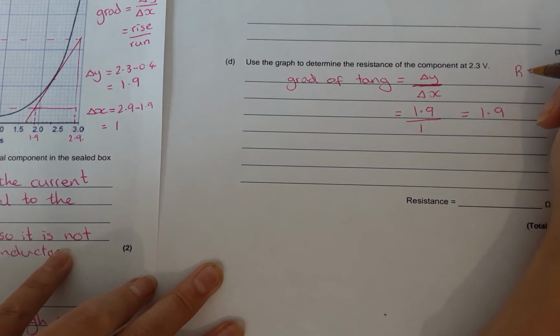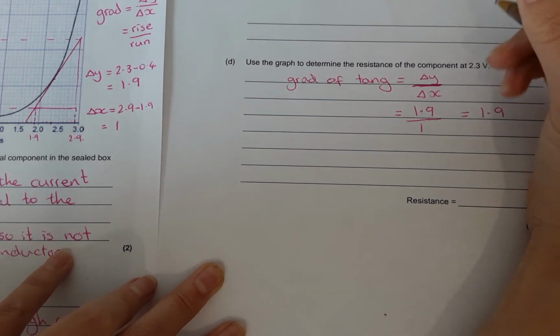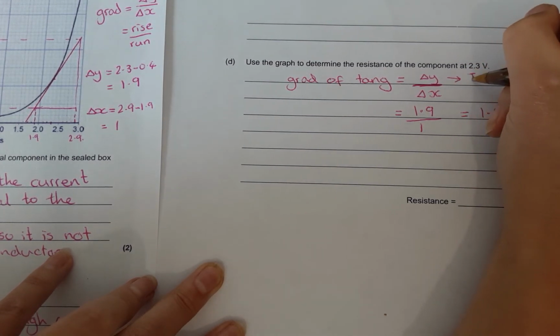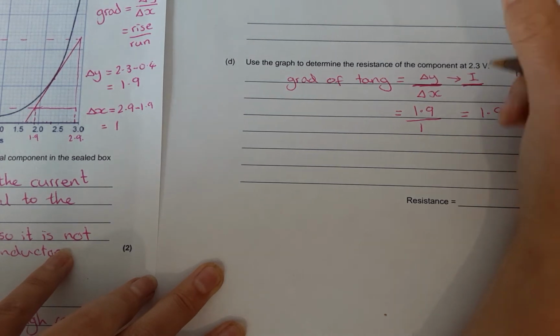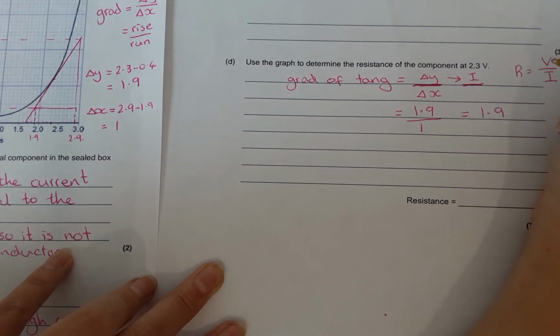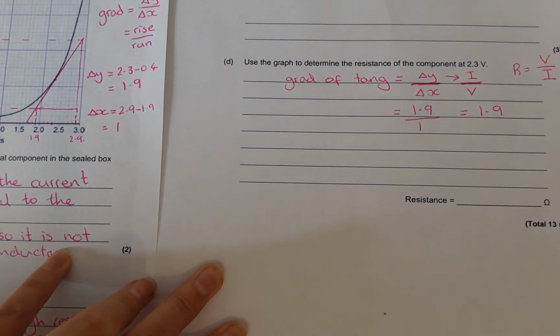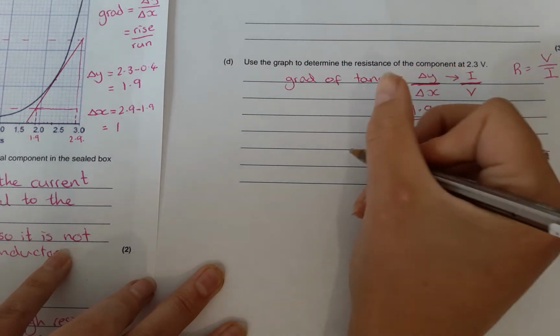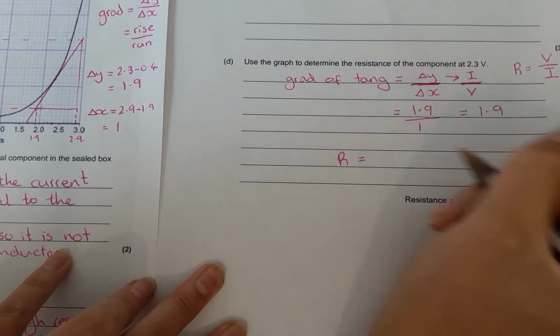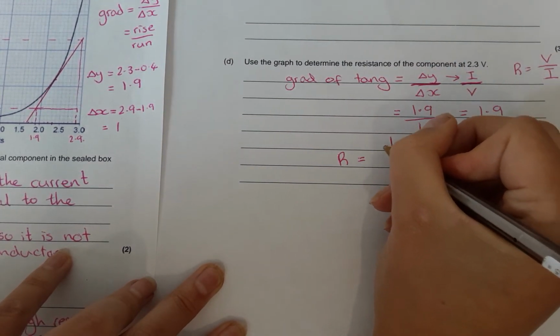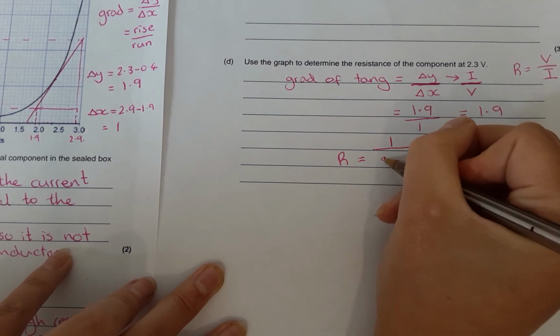For resistance, it's potential difference divided by current. For my gradient, it's the opposite way around. My y is the current and my potential difference is the x. This is why you've got to be really clever and use those tricky little maths tricks. To get R, you need to swap them over, and one way of doing that is to do 1 divided by the gradient.